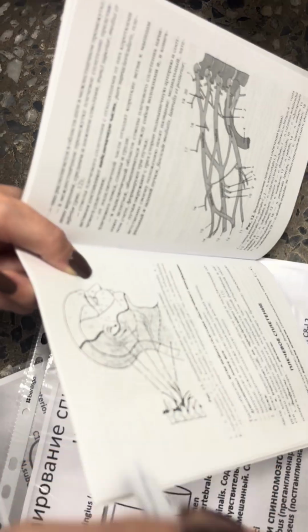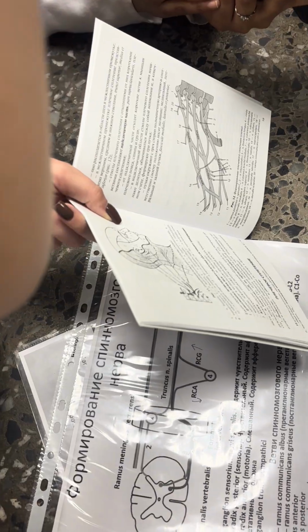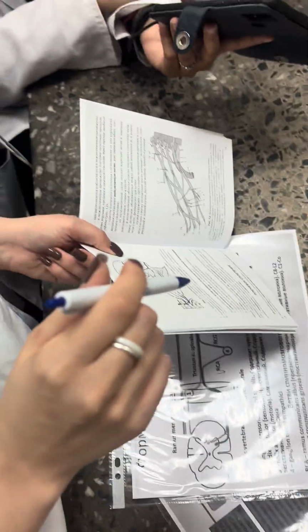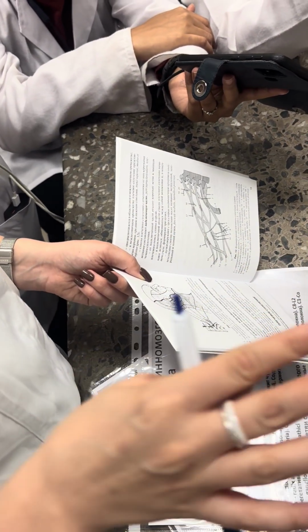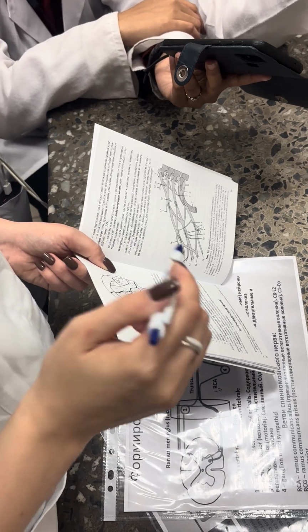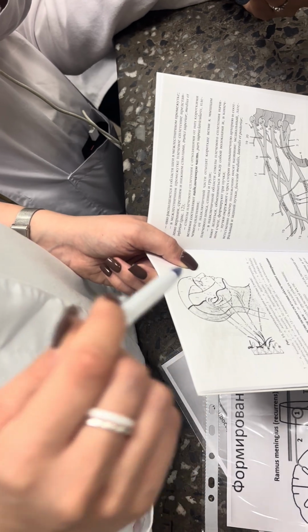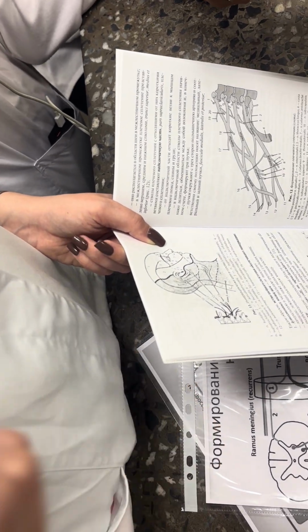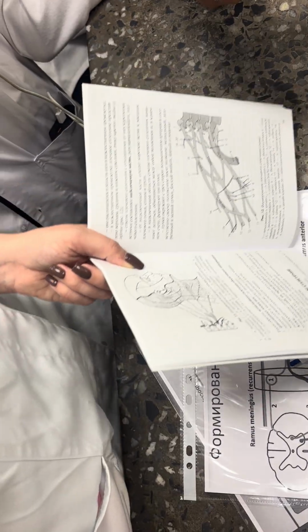First is motor, innervating the muscles, the nervus suboccipitalis. Second, cervical vertebra, posterior. Now we talk only about the posterior surface, the posterior ramus. The second is called nervus occipitalis major, and this nerve innervates the skin of the occipital region.